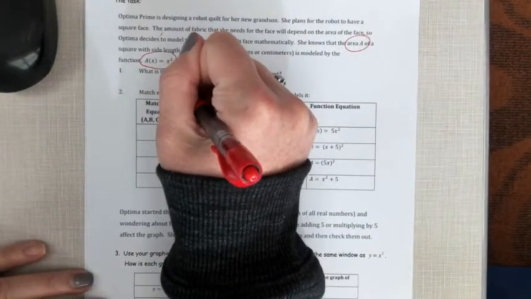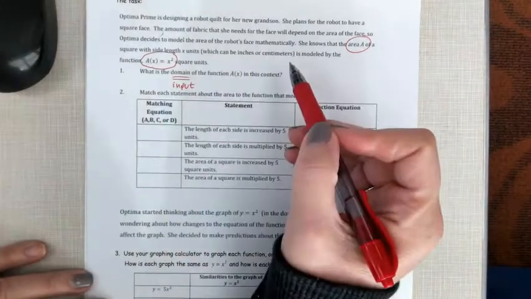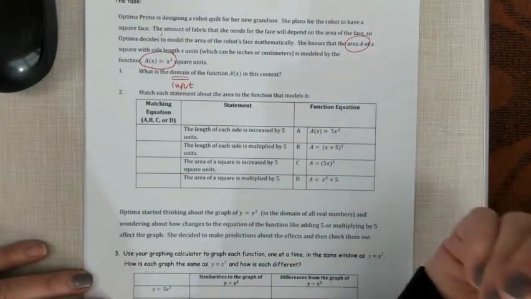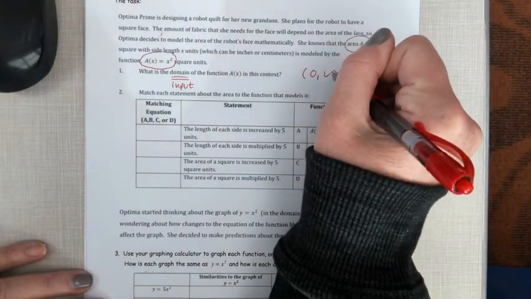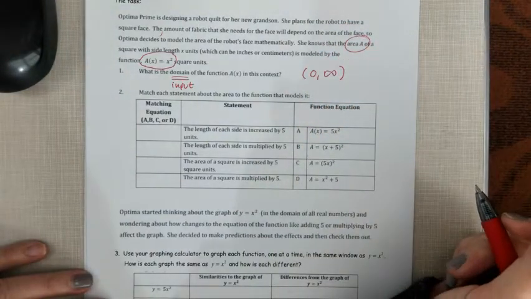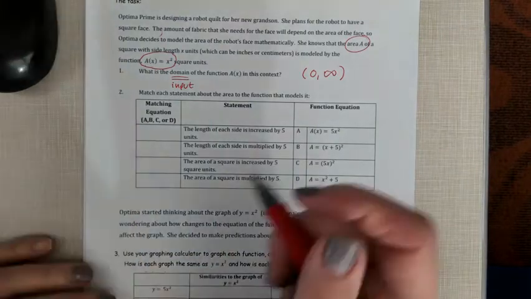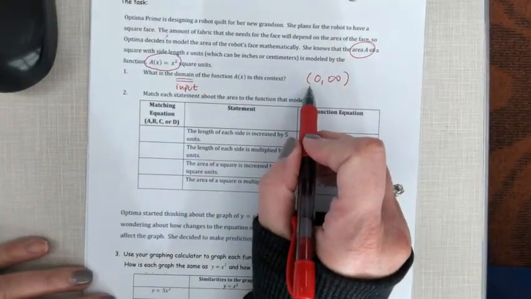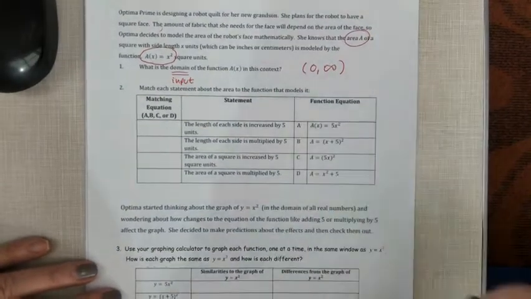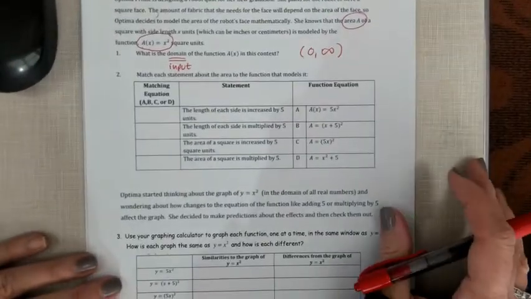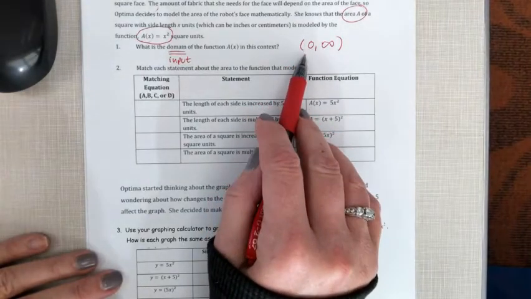Domain is the input. Well, what can I put in for the amount of fabric? Obviously it makes sense that it's only going to be positive values. Okay? And 0 is not included, because it wouldn't make sense to have 0. There wouldn't be a quilt.